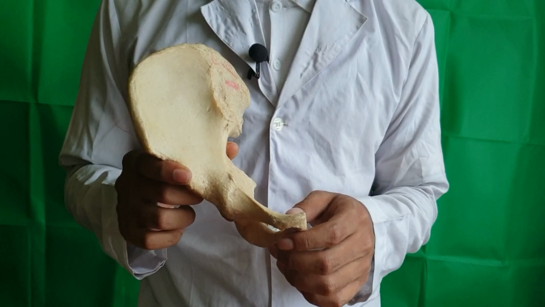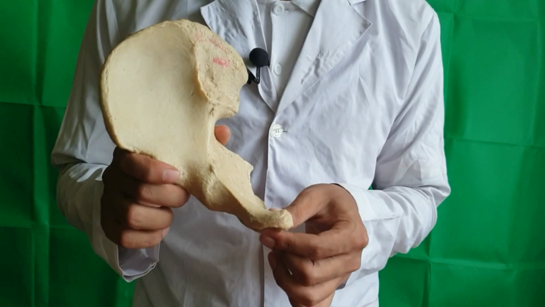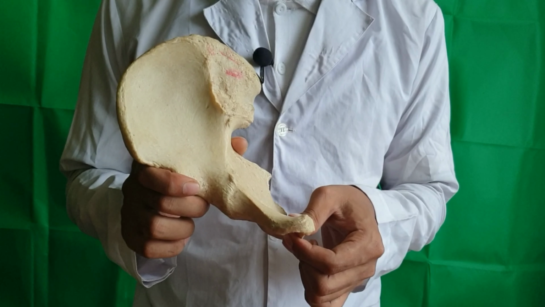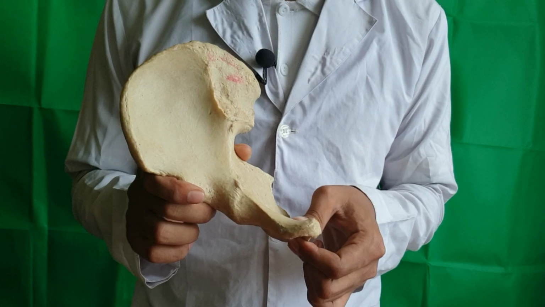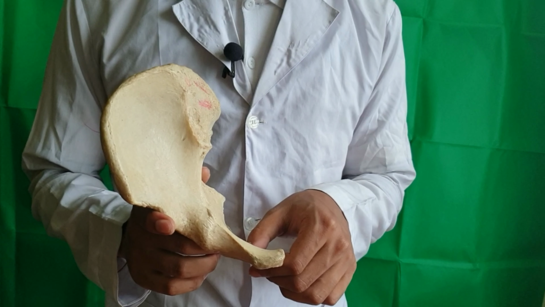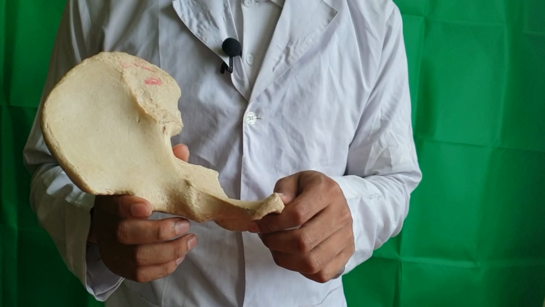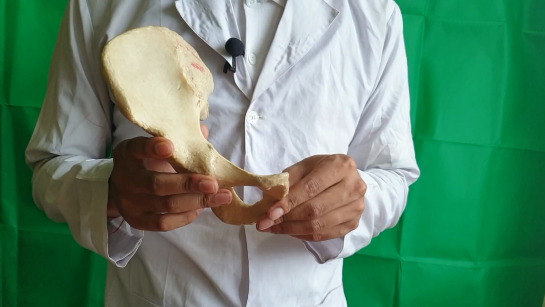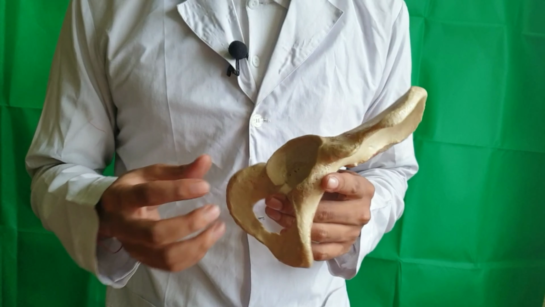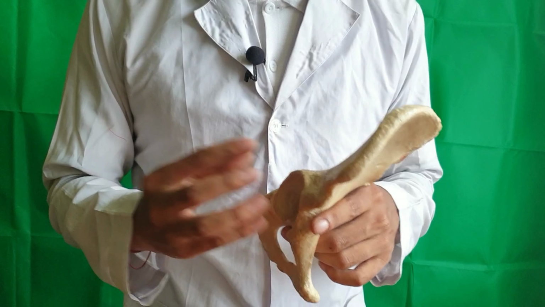Another is the pubic ramus fracture, which is mostly seen in elderly people after a simple low-energy fall from standing height. We can see the pubic ramus fracture in the X-ray. And in direct injury, such as in a road traffic accident, we can have injuries to the sacroiliac joint and also to the acetabulum.